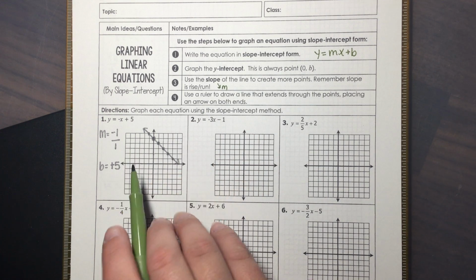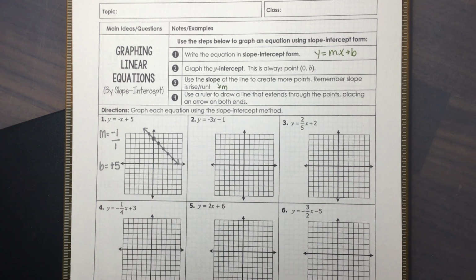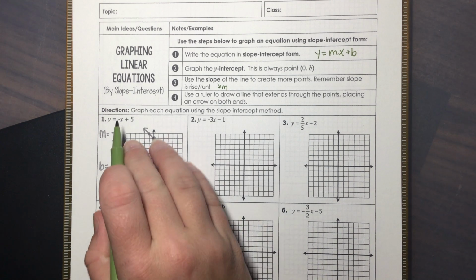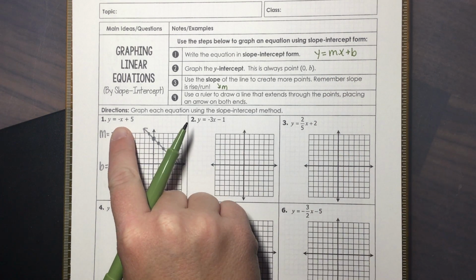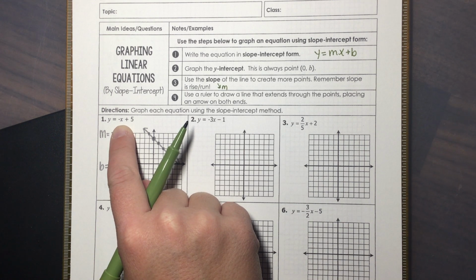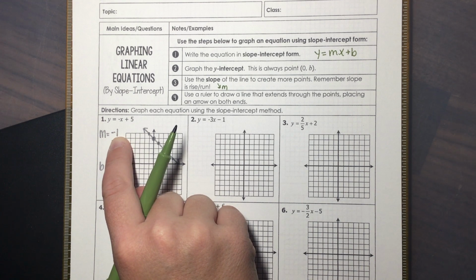So let's look at the directions. It says graph each equation using the slope-intercept method. Question number 1 says y equals negative x plus 5. This one has already been done for you, but we're going to go over it anyway. I know my slope is m, which is what is in front of x. I have a negative in front of that x, which is that imaginary number we don't always write but always know is there, which is 1. So my slope is negative 1.